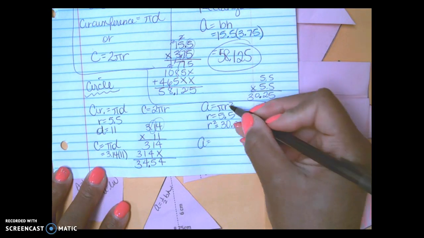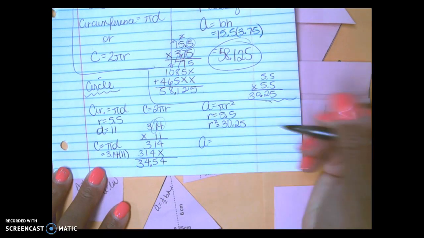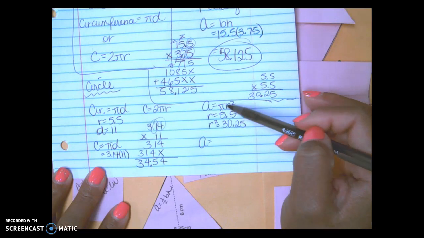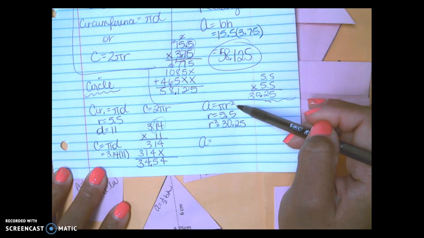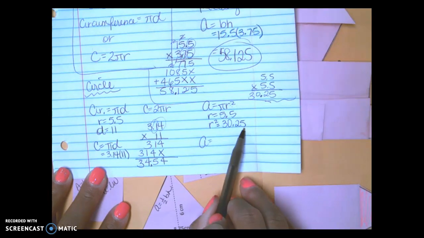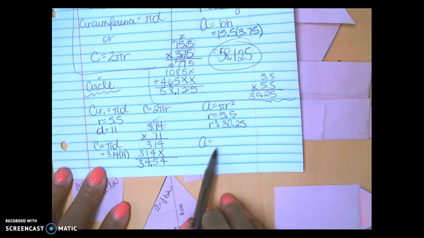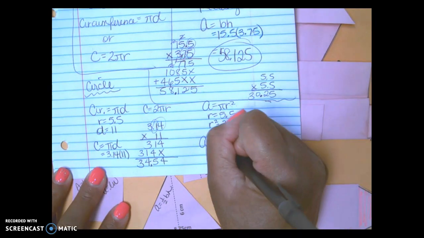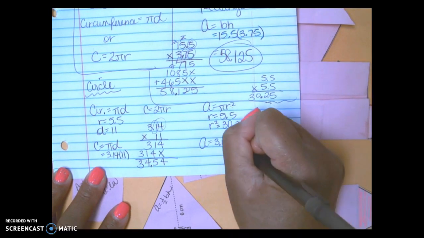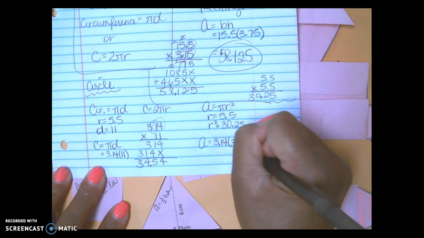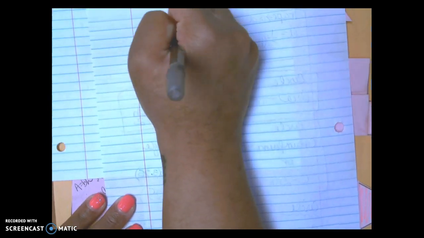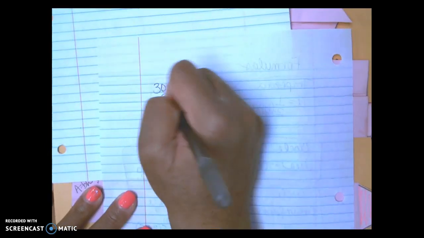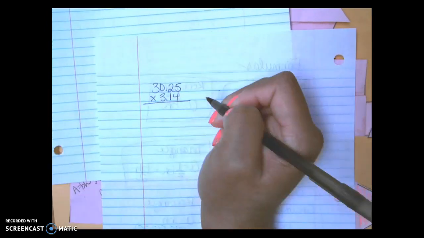Area equals who times who? Pi times. Okay, what is my radius squared? So what am I going to put here? 3.14 times 30.25. You actually have to work this out. 30.25 should go on top, and then 3.14 should go on the bottom.